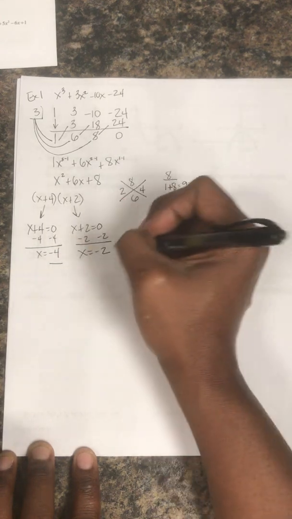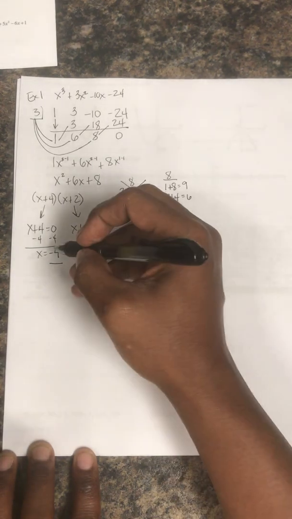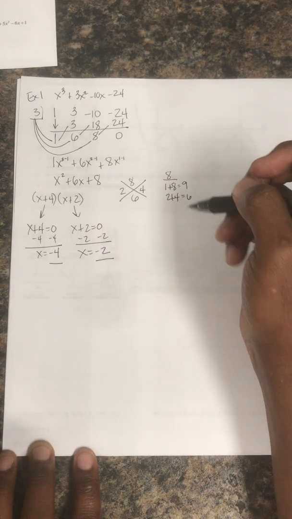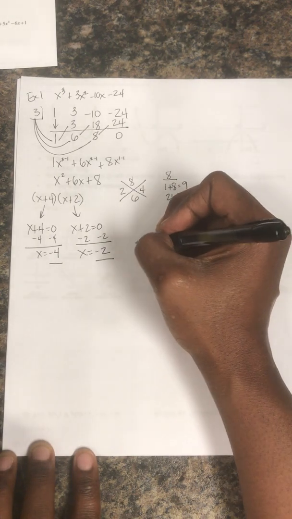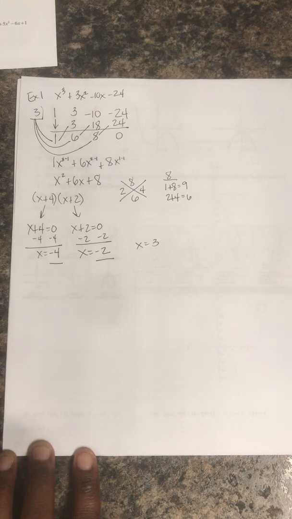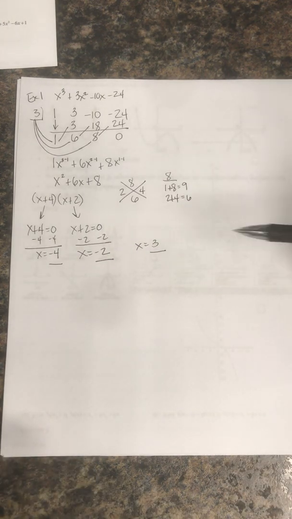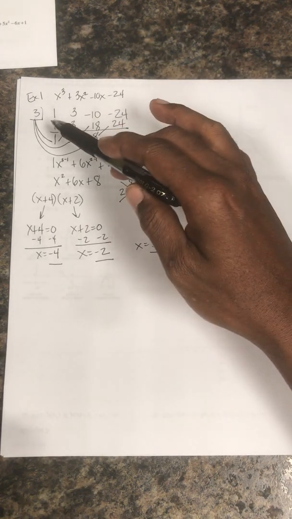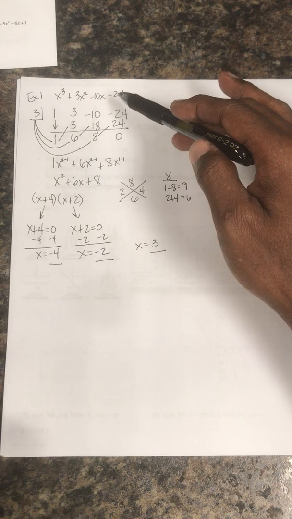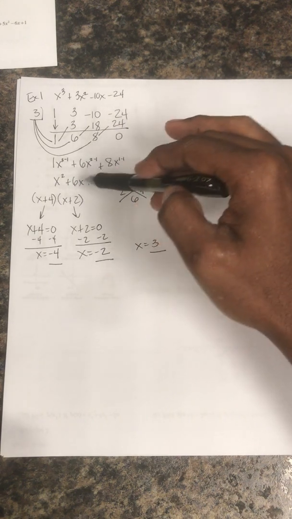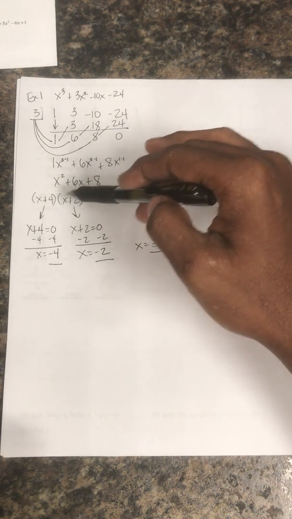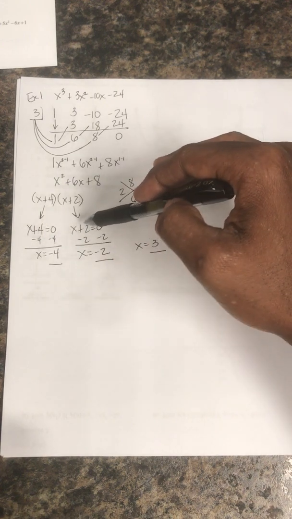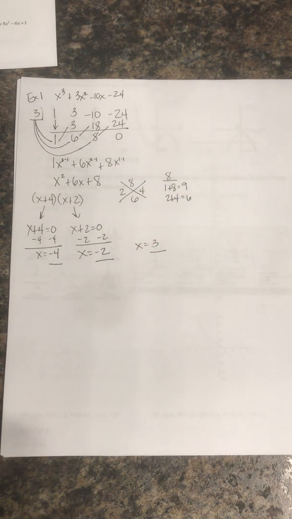So these are our remaining roots, negative 4, negative 2, and then our last one was x equals 3. That was what we started with. So those are our roots. So if you get a question like this on the quiz, test, or Schoology, then all you're going to do is divide by whatever root they give you. Once you get your trinomial, factor it, and then once you factor it, solve for x for both of your binomials. All right. So that was example number 1.